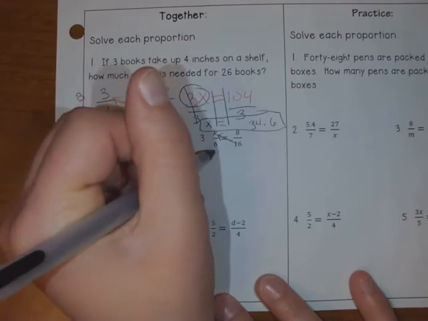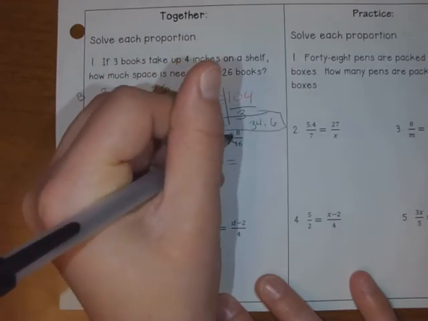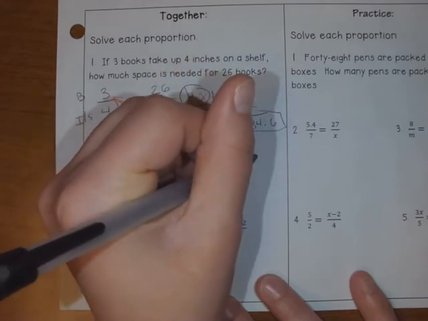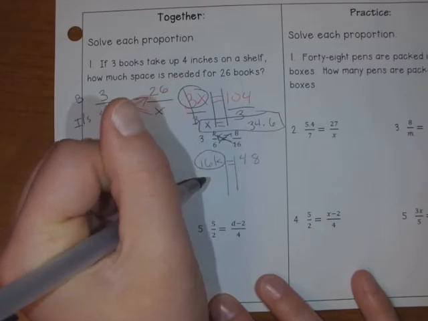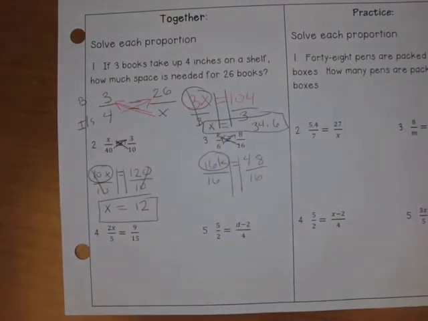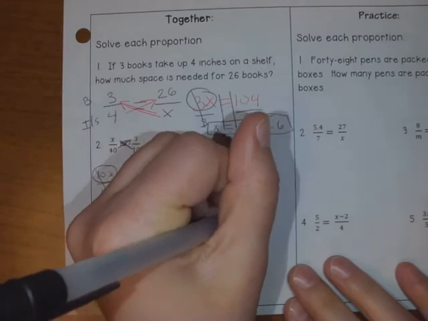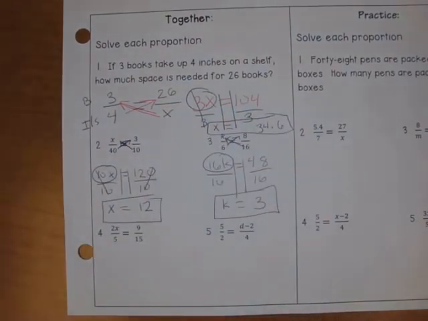Okay, cross multiply: 16k equals 6 times 8, which is 48. Railroad tracks, circle your variable. These are being multiplied, so you need to divide. If you notice, really all you'll be doing is dividing most of the time. 48 divided by 16 gives you 3. So k equals 3. If you notice, it's not hard, you're pretty much just doing one-step equations.